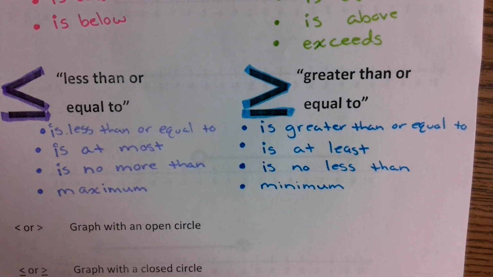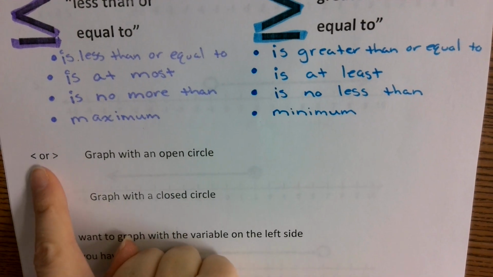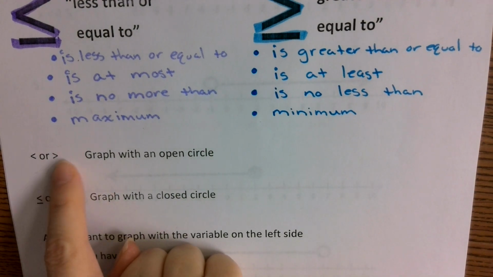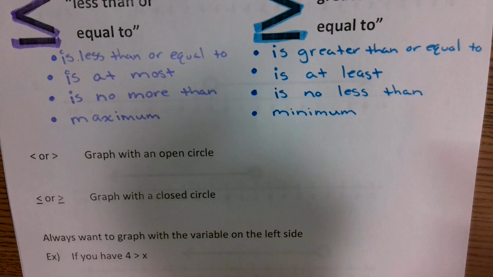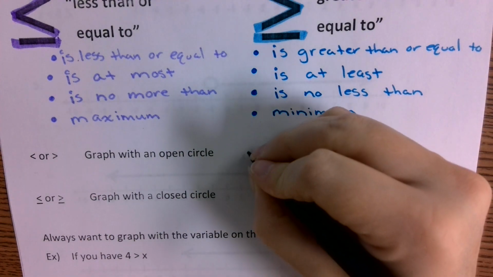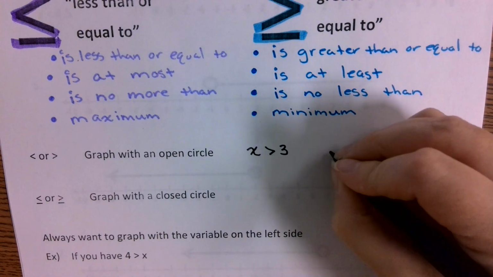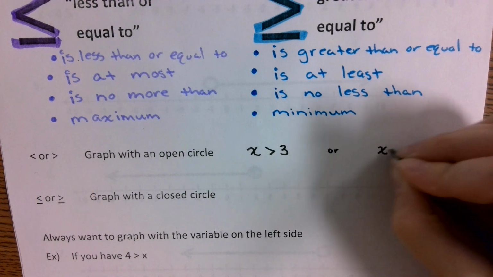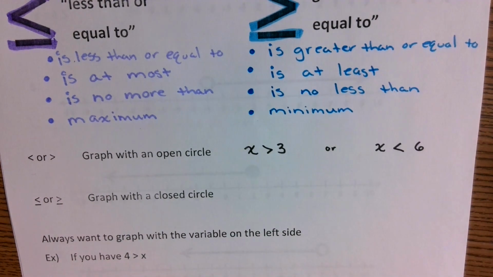Now, when we are graphing, here's an important thing to understand. Your less than and greater than symbols, when you graph them, you graph them with an open circle. So if I have x is greater than 3, or if I have x is less than 6, these are all going to be graphed with open circles.